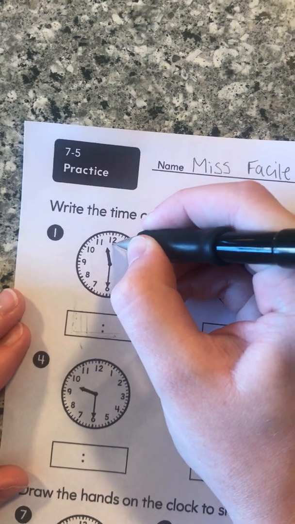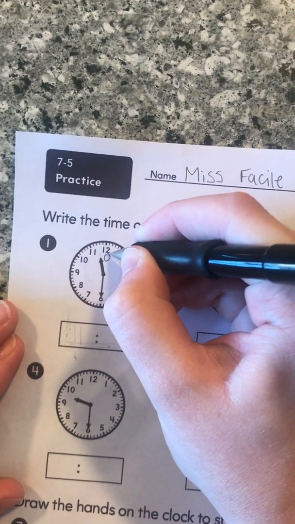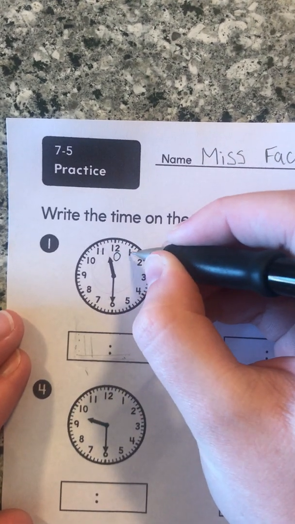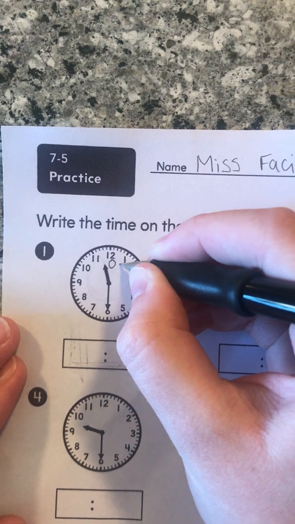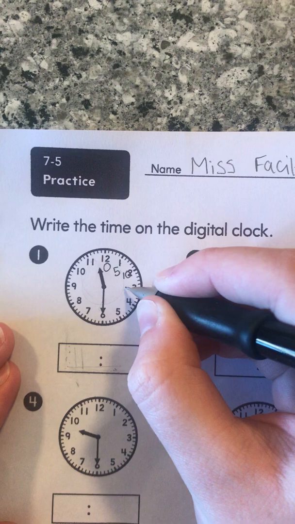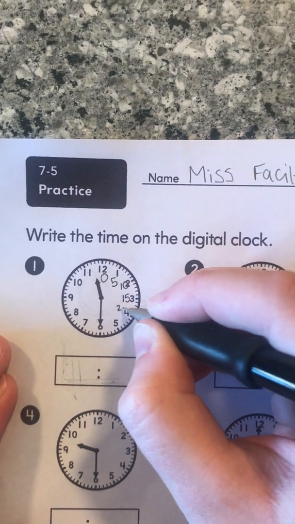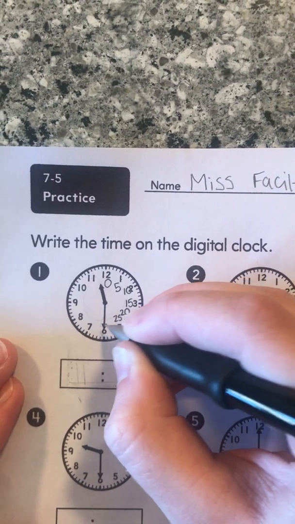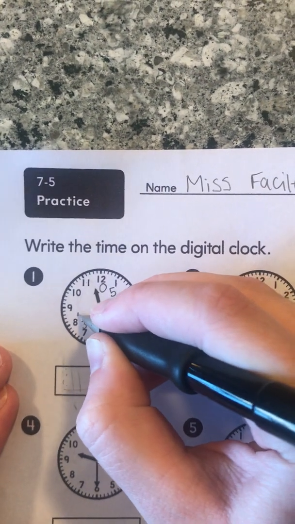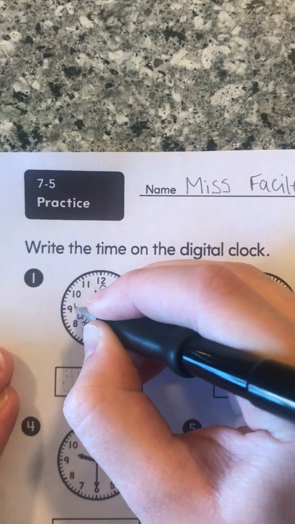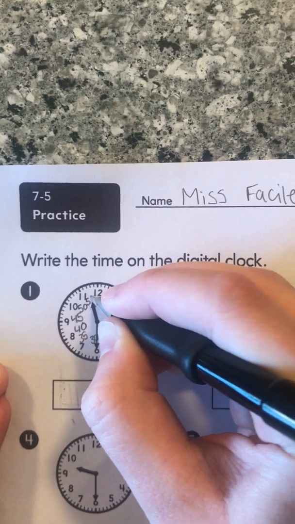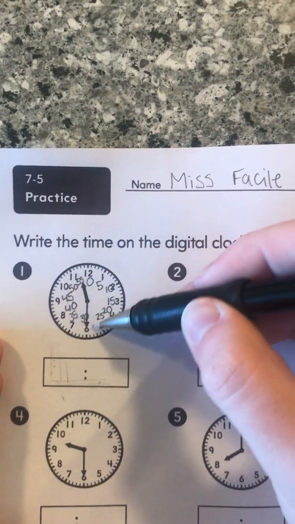So we're going to start at 12. 12 is 0 minutes. And then we're going to count by 5s. So 0, 5, 10, 15, 20, 25, 30, 35, 40, 45, 50, and 55. So that's when we're talking about minutes.